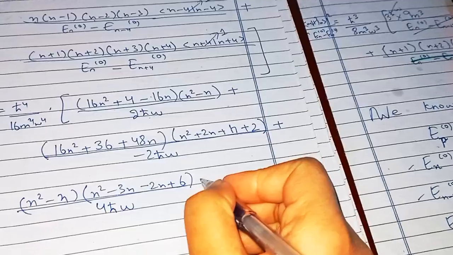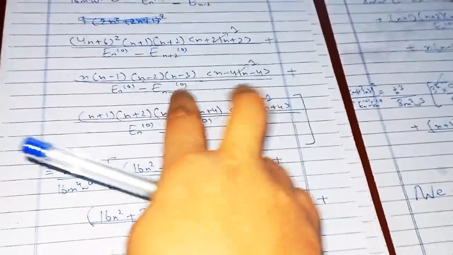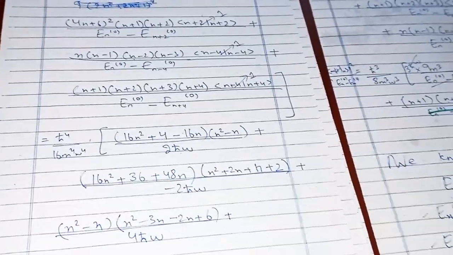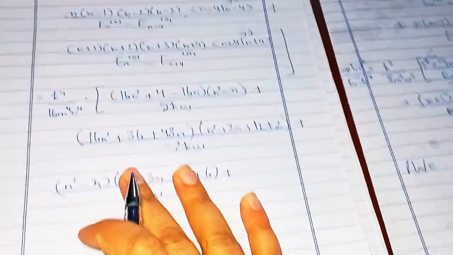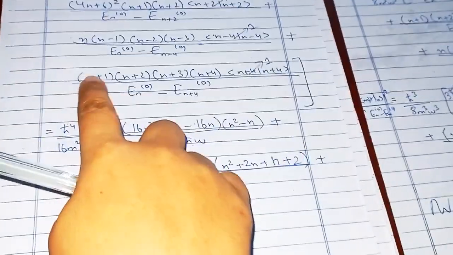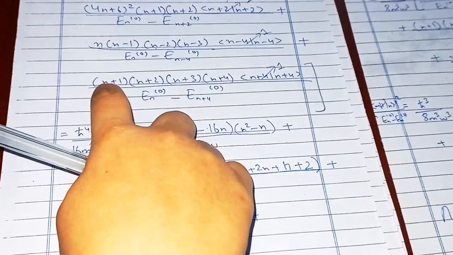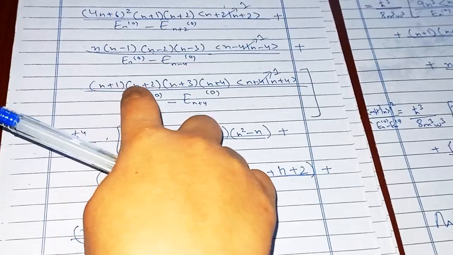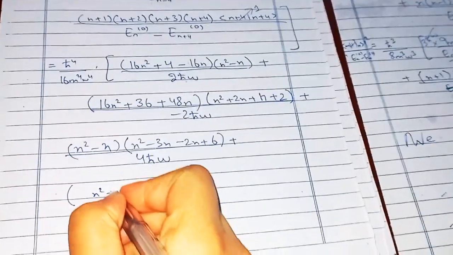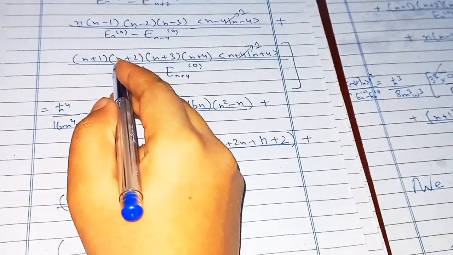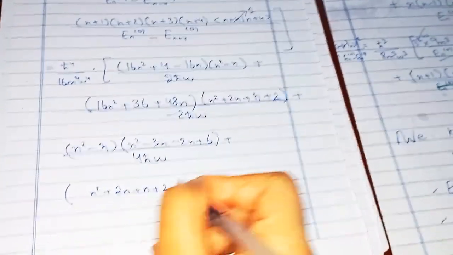Then we have plus sign. Let's multiply pairs together. First we'll multiply n plus 1 with n plus 2. First multiply n with n plus 2, which is n square plus 2n. Then multiply plus 1 with n plus 2, so it's plus n plus 2.